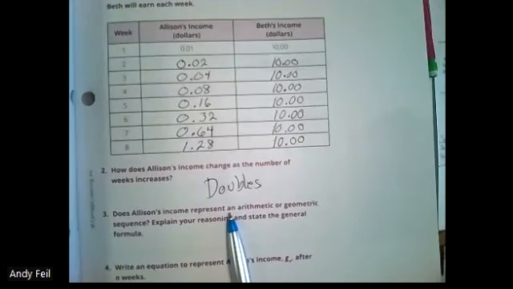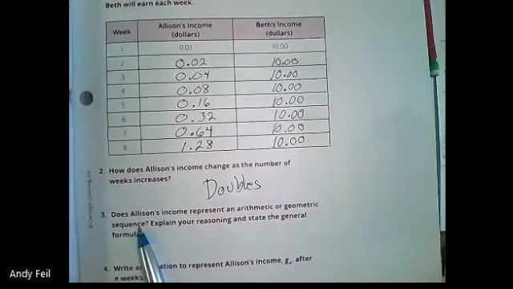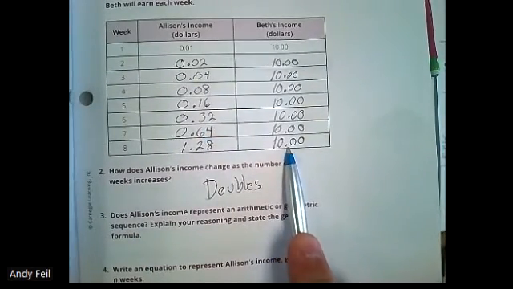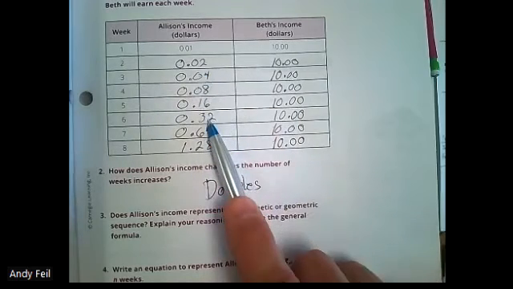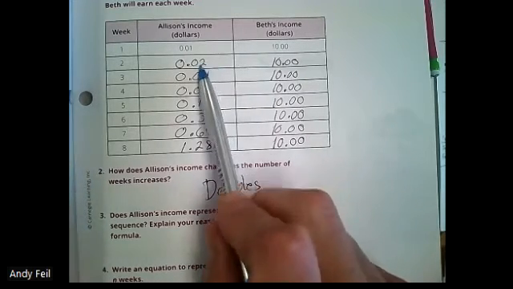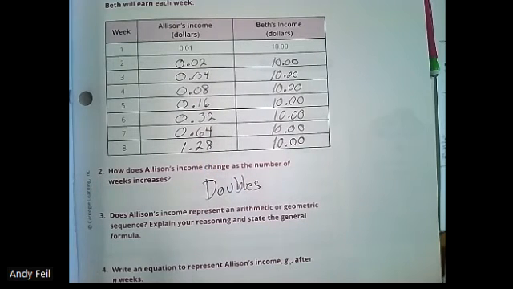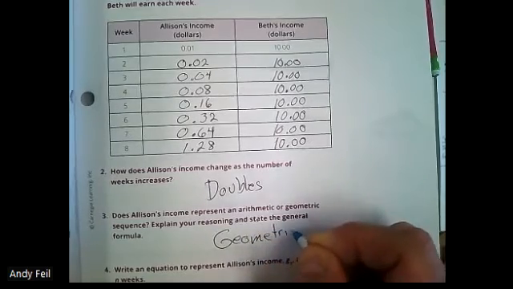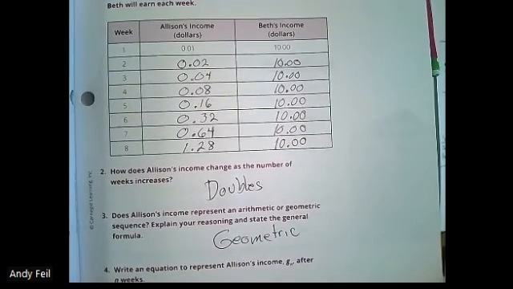Does Allison's income represent an arithmetic or geometric sequence? Allison's income, not Beth. Beth is kind of boring. She's just making $10 every week. But Allison, would you say this is arithmetic or geometric? What's the difference? Arithmetic means you keep adding the same thing over and over again. Geometric means you multiply by the same thing over and over again. What are we multiplying by here? 2. So which one is it? Arithmetic or geometric? Geometric. Write that down. It is definitely geometric.